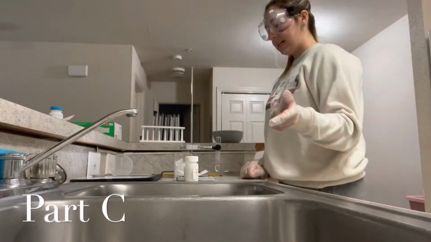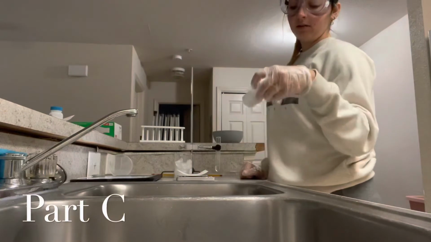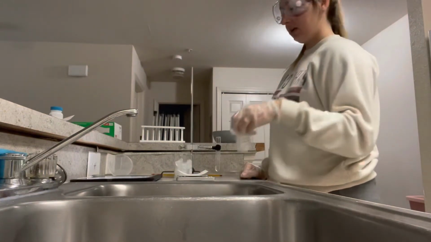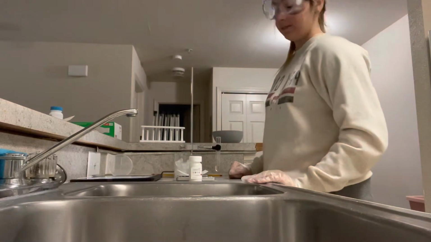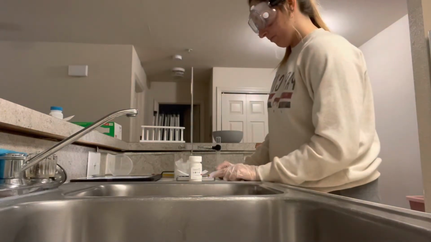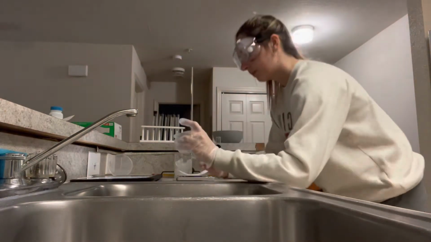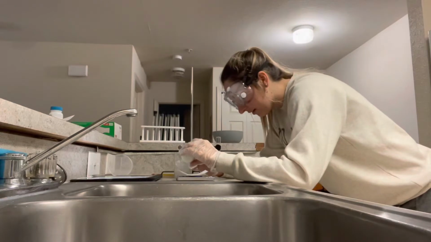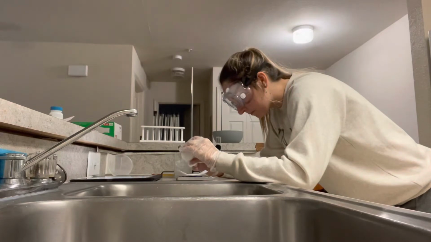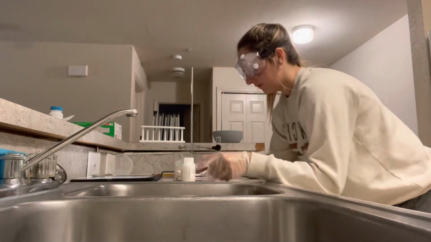Okay, so now for part C, I'm going to weigh the naphthalene. I'm going to weigh out 1.5 grams of that on my balance. All right, 1.5 grams, here we go. I need to watch it very closely. All right, that's 1.54.